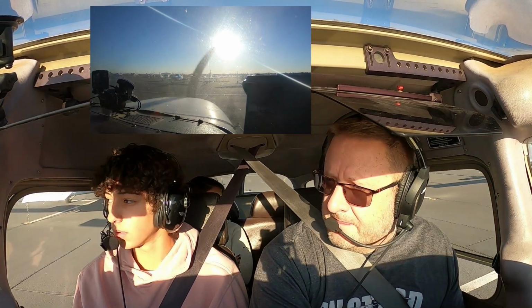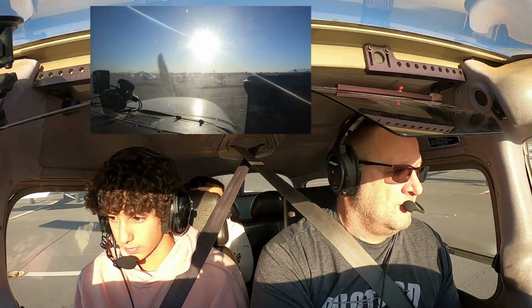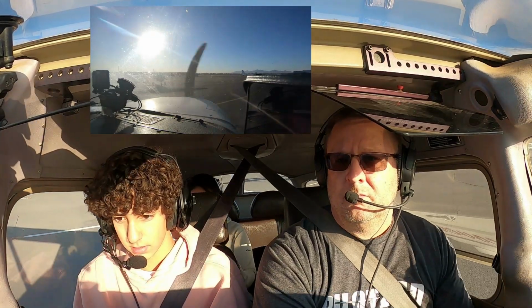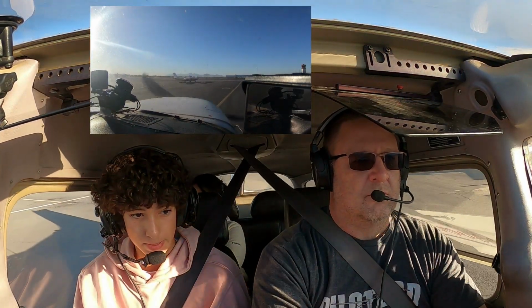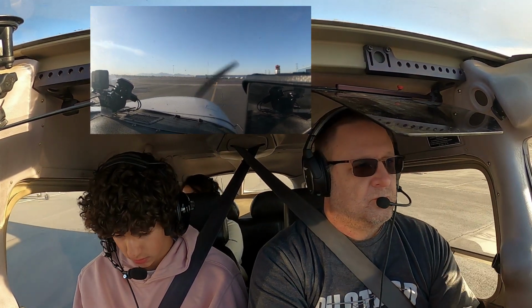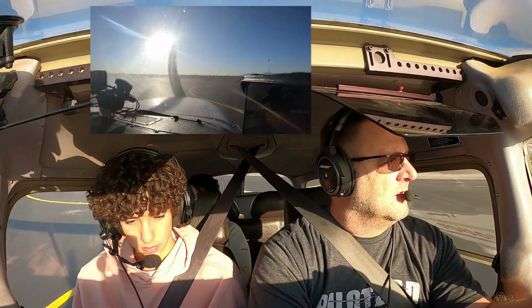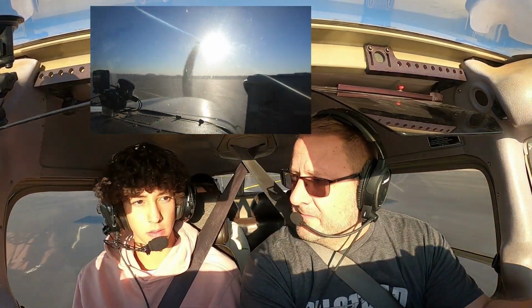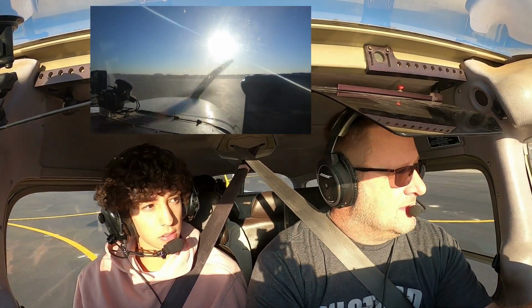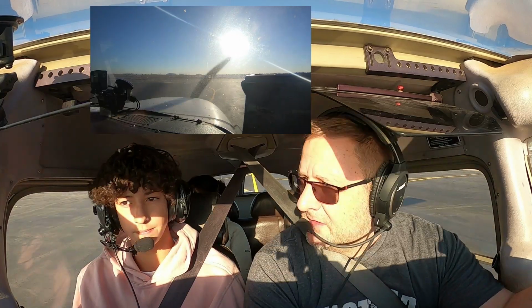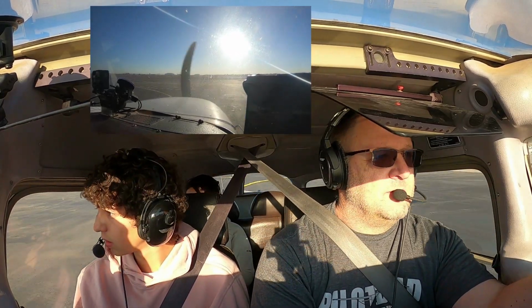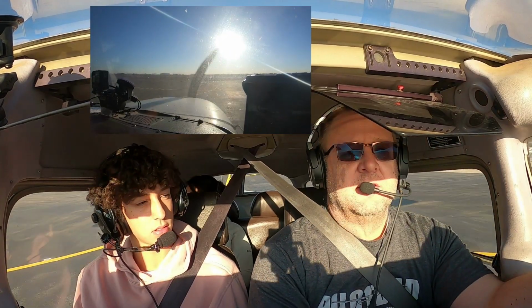Okay, so here we go. We use the rudder pedals to steer the plane. If you push it in, that's the way you're going to turn. The whole time we are looking to make sure we're not going to hit any other planes. He said we have clearance to taxi via Alpha, so what that means is we can get on the taxiway.